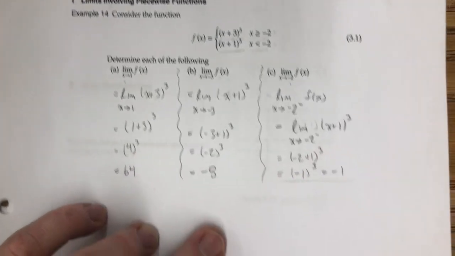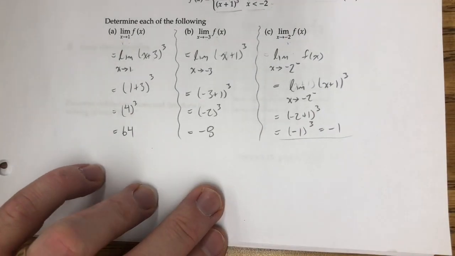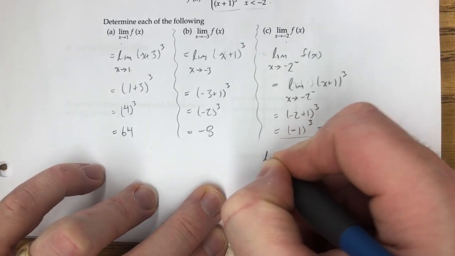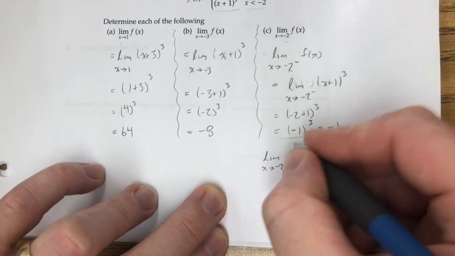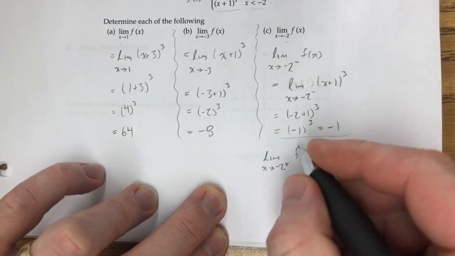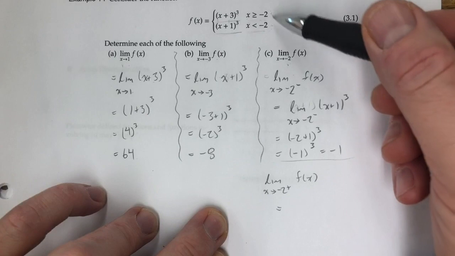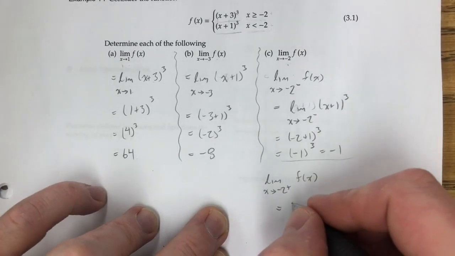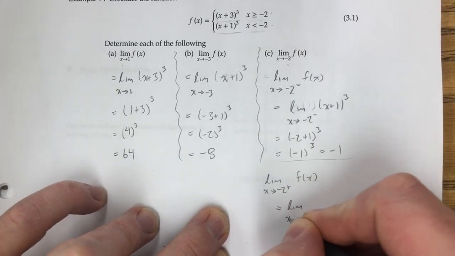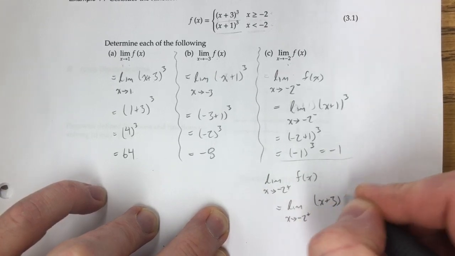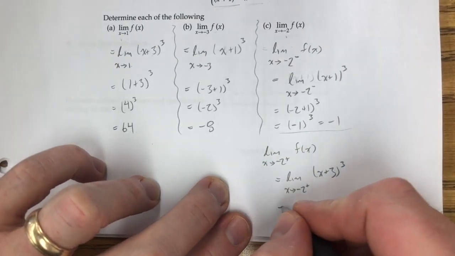We now have to also determine the right-handed limit. So we have the limit as x approaches negative 2 from the right. On the right-hand side, we have to use the other definition, (x plus 3) cubed.